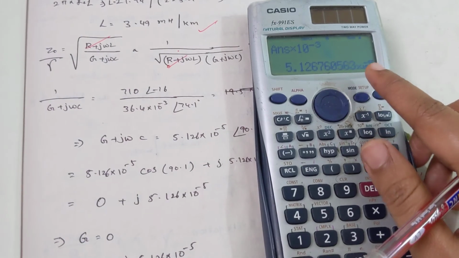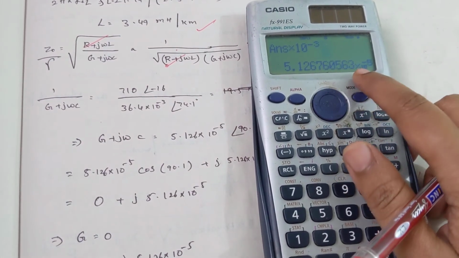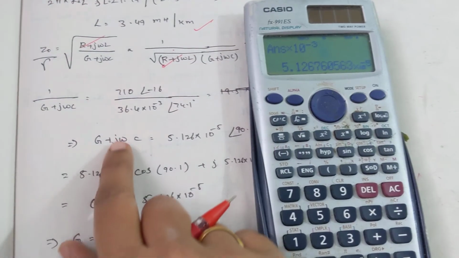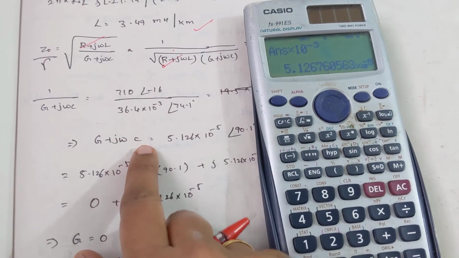You get around 5.126 into 10 power minus 5. So we simply take the reciprocal of this.